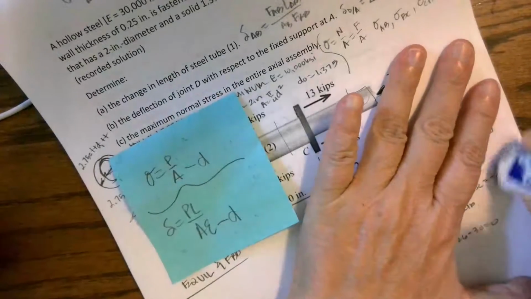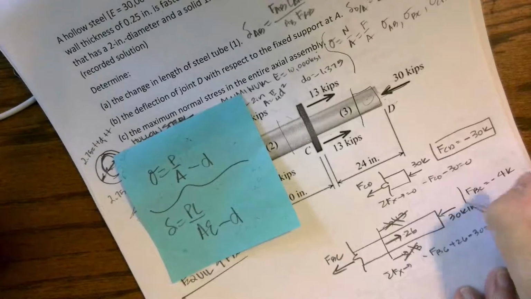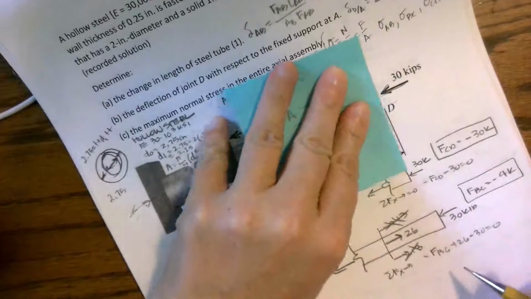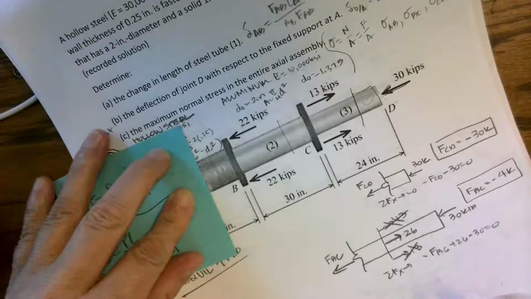That's kind of hard to read. Negative 4 kips. Okay. Now, I've got to start back here over the left, go across. We did that one. Now, here's our new picture.